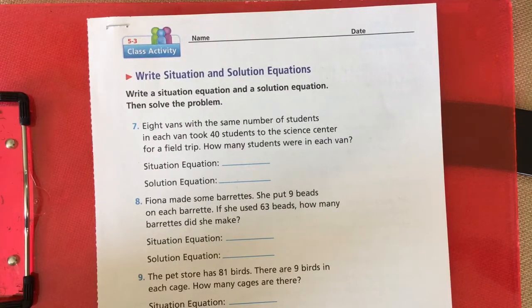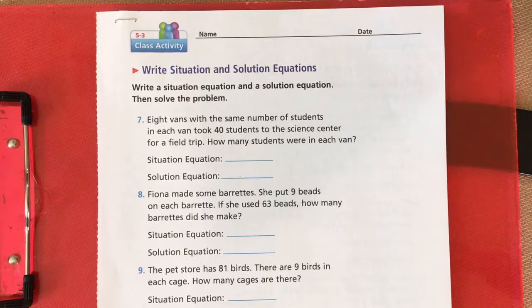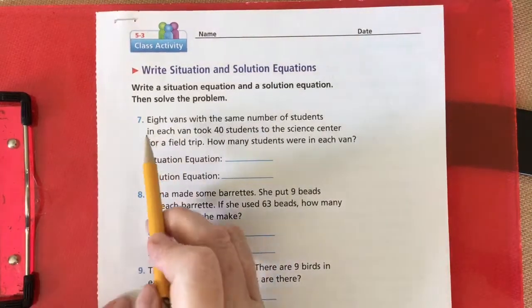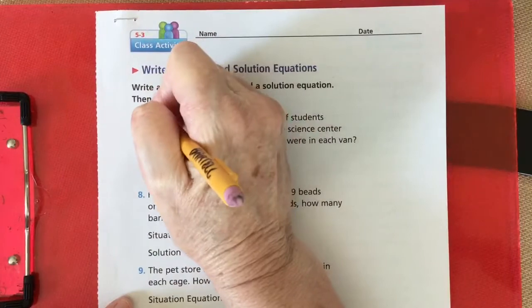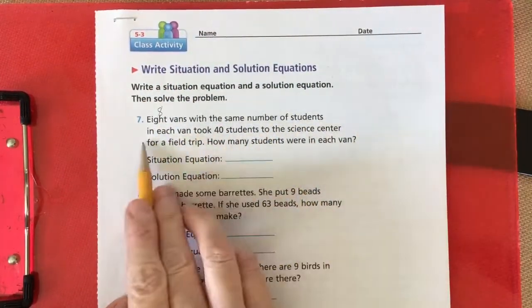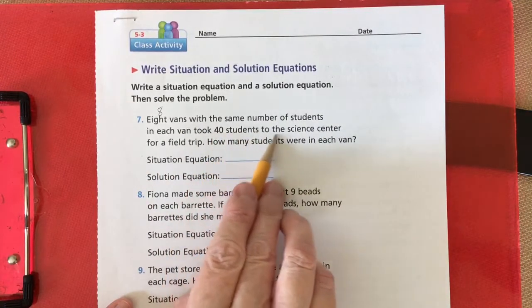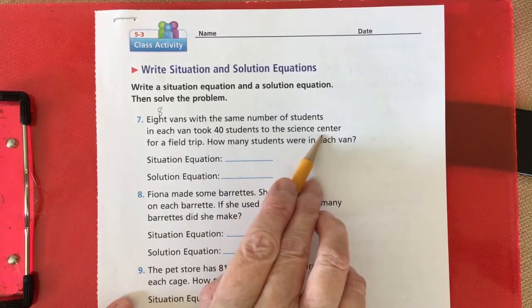Remember, boys and girls, situation equations show you what's happening in the story. Solution equations show you how to get the answer. Okay? Let's look here. 8 vans, and I always like to write the number, 8 vans with the same number of students in each van took 40 students to the science center.